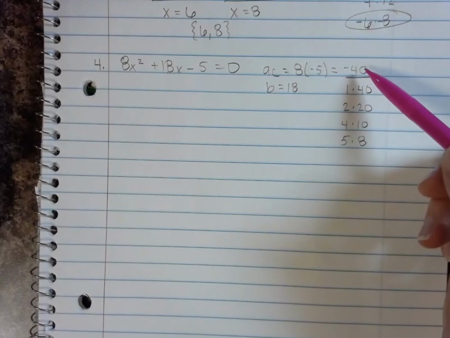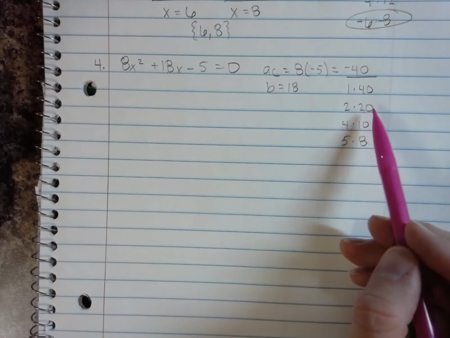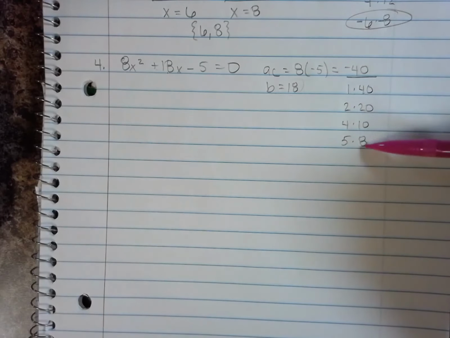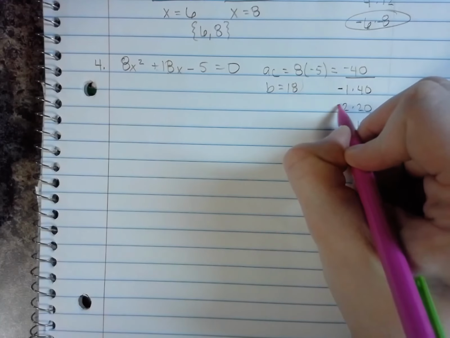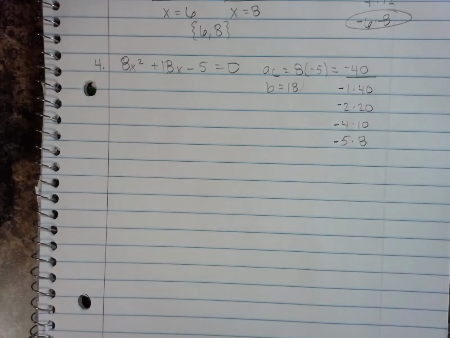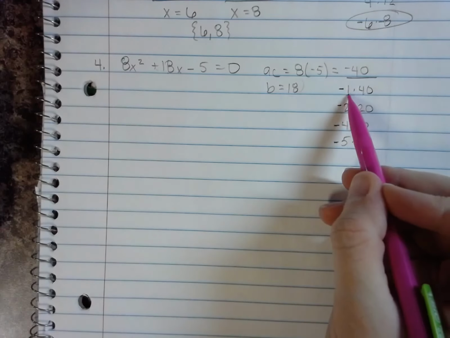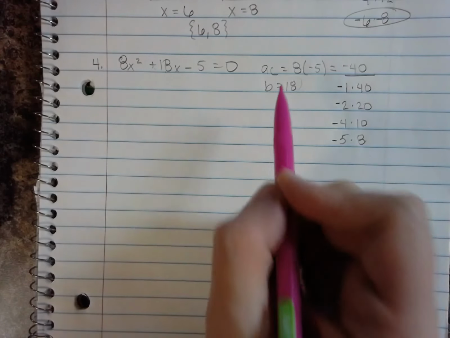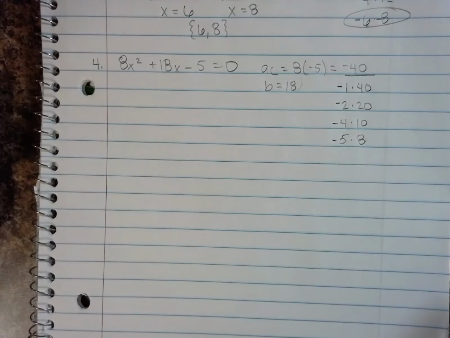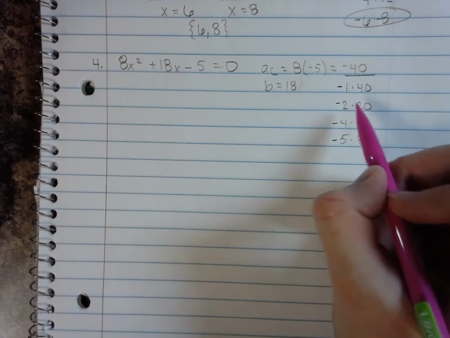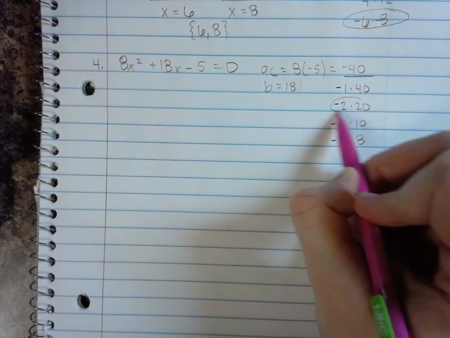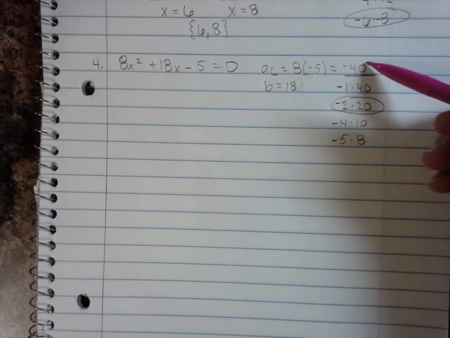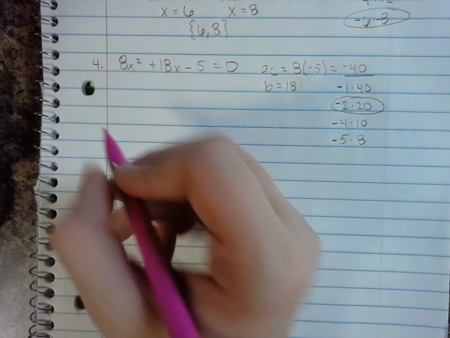In order to get a negative 40, though, we need one positive and one negative. Go back to your sum number to decide. If your sum is positive, you'll want to keep the larger numbers positive, so just put the negatives on the smaller numbers. You're welcome to relist all of the factors, saying positive 1 times negative 40, so you have every option, but you won't need those knowing that your sum has to be positive. So look for the pair that's going to make the positive 18 when you add them together. So negative 2 and 20, they make the product of negative 40 and the sum of 18.